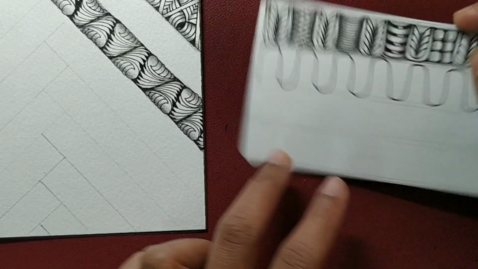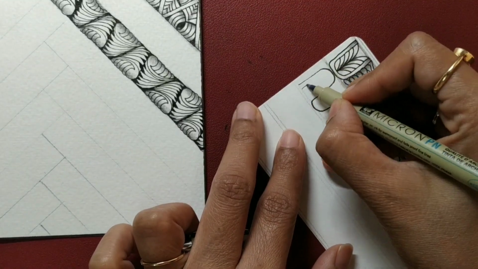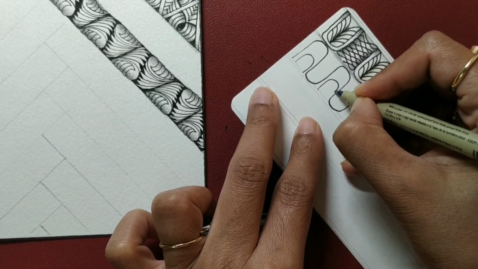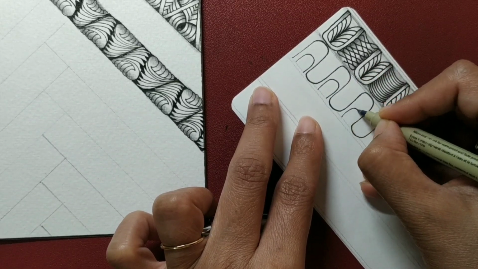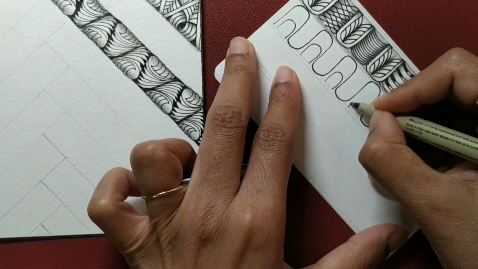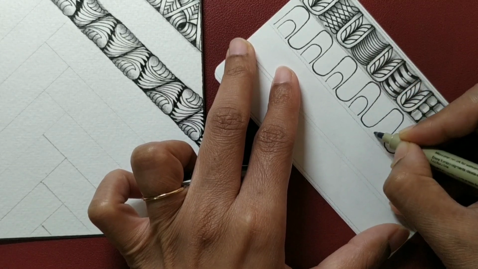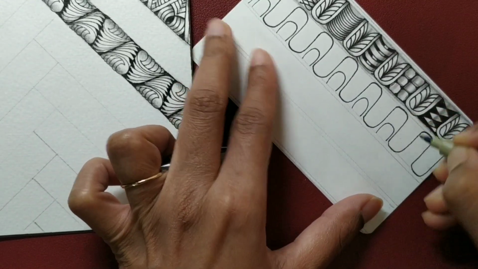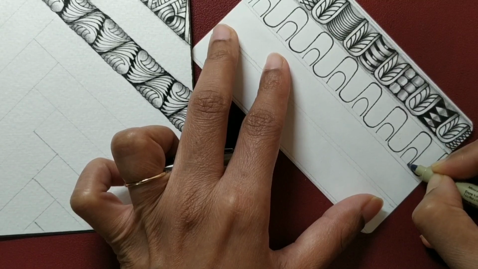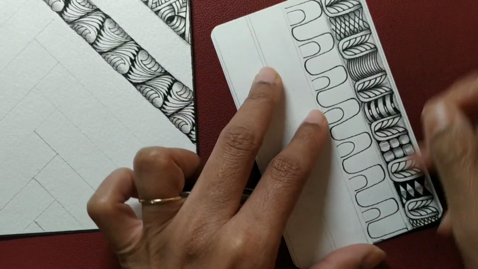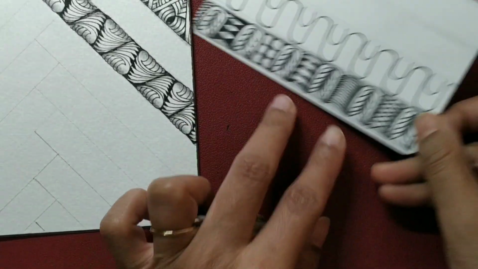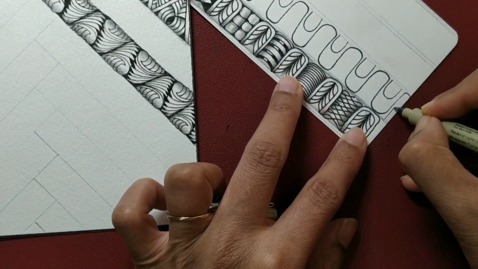Yeah. And the next step is to add another curve inside. Right, and I'm going to do that on both the sides. So rotate and then add one more.